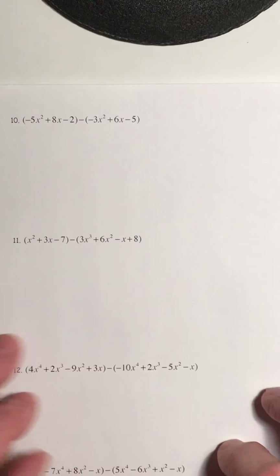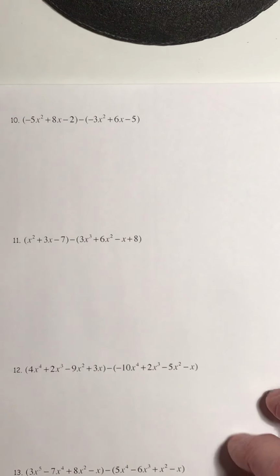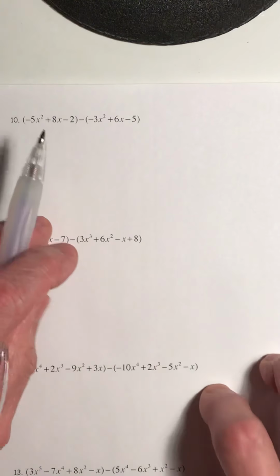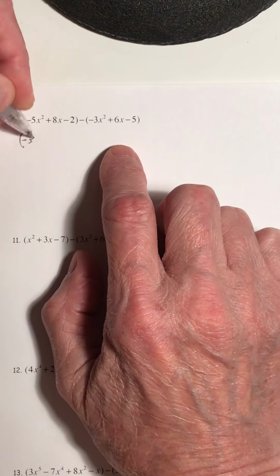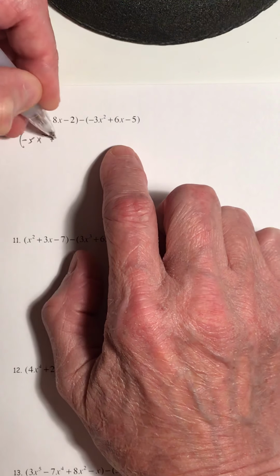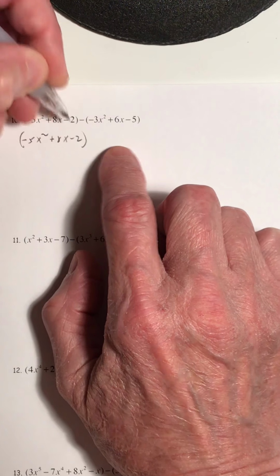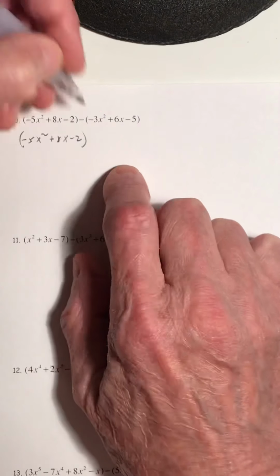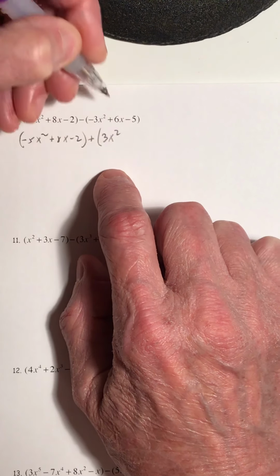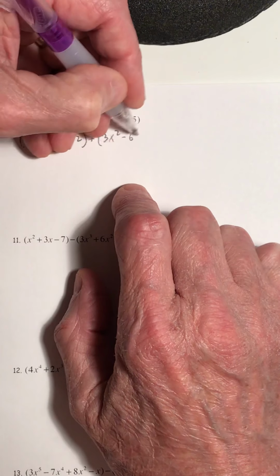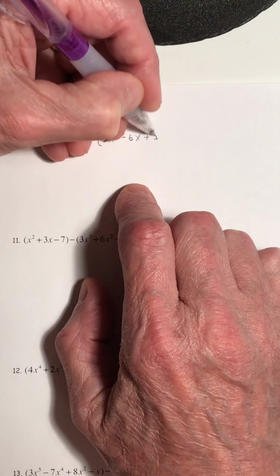And here's page 4, which is all subtraction. Oh, I'm going to rewrite this. Just copy the front end of it, and change this to add the opposite of everything in there. So this becomes plus 3x squared minus 6x plus 5.